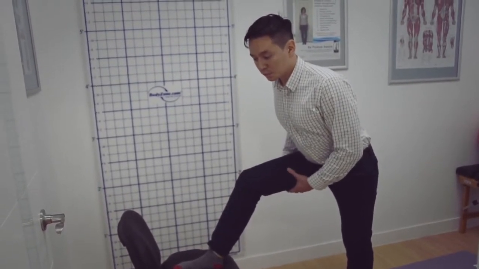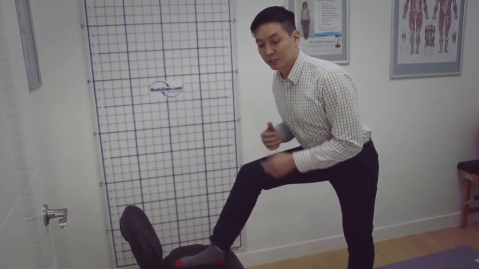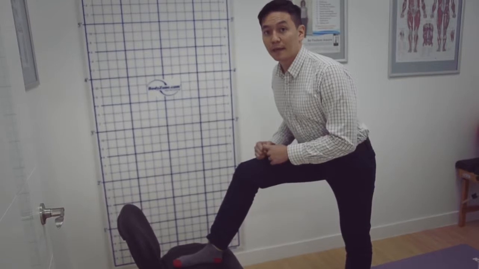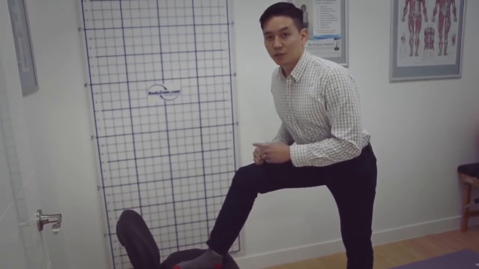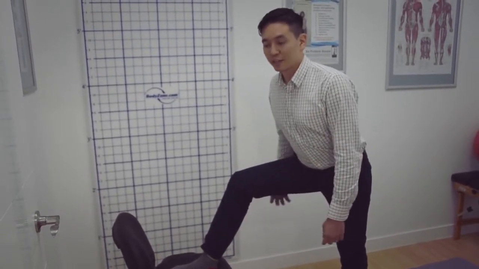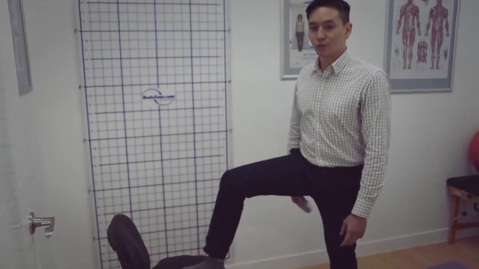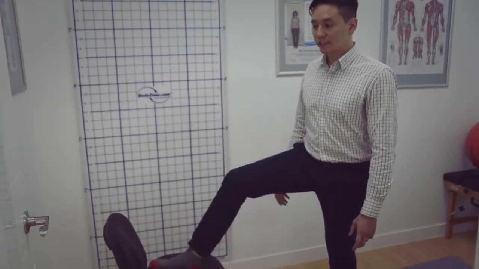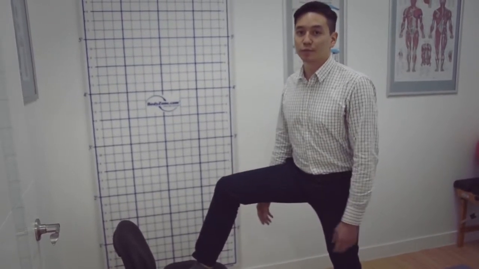Once you start to feel that new tension, what you can actually do is start doing a strengthening component of this exercise. So for the strengthening component, you actually want to almost contract your hamstring muscle itself. So the hamstring is involved in pulling your heel towards your bum, so just like this. So that's the movement that we want to perform.